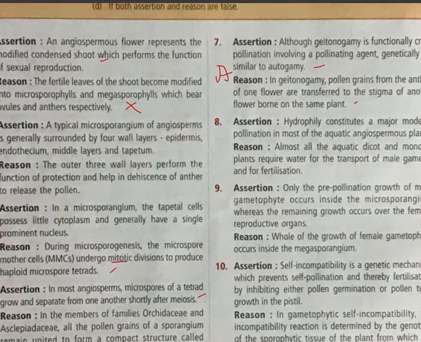Question number 8. Assertion: Hydrophily, hydro, water, phily, love for water. Hydrophily constitutes a major mode of pollination in most of the aquatic angiospermous plants. Reason: Almost all the aquatic dicot and monocot plants require water for the transport of male gametes and for fertilization. I think assertion wrong, reason wrong. The answer has to be D.